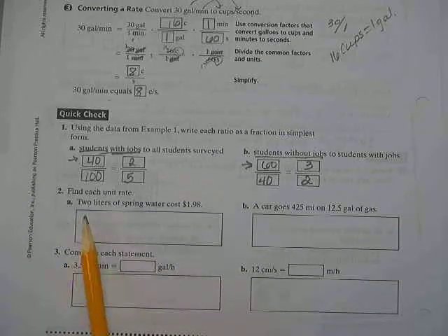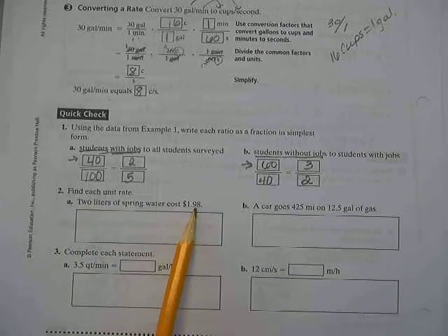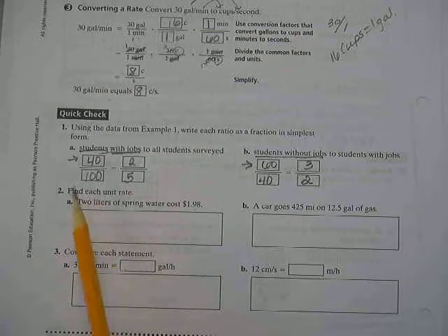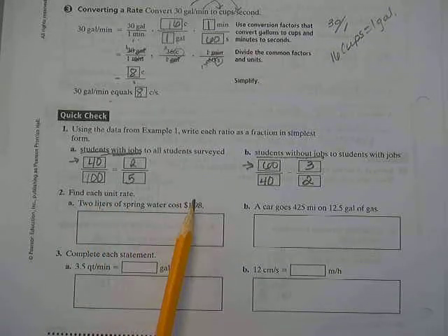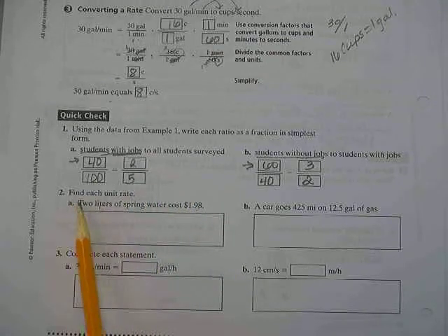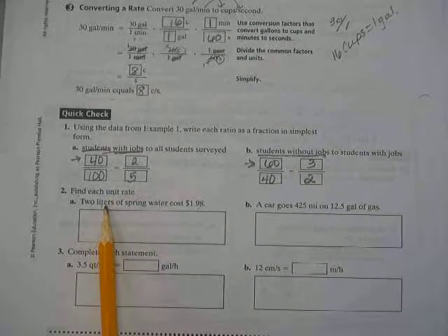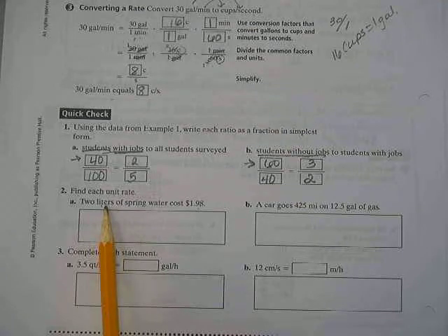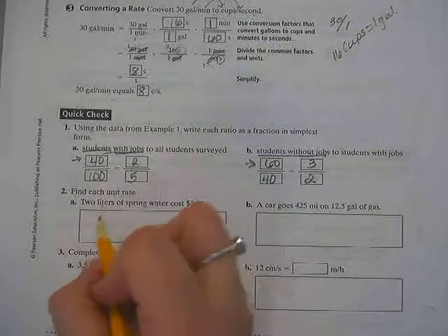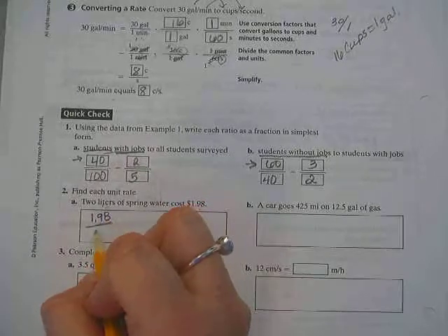Okay. 2 liters of spring water cost $1.98. Find each unit rate. Now you're going to say, well, okay, Miss K, do I put the 2 on the top or do I put the $1.98 on the top? Well, okay, good. You ask yourselves, do I want to know price per liter or liters per dollar? What it says is I want to find the unit. What unit are we talking about? The liters. So I want to know price per liter. Remember, per means divide, right? So the price is going to go on top. Price per liter.